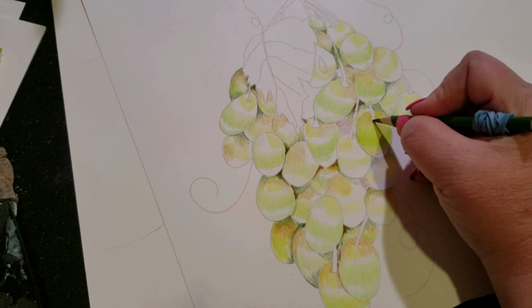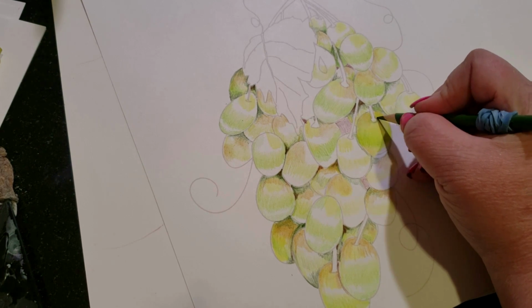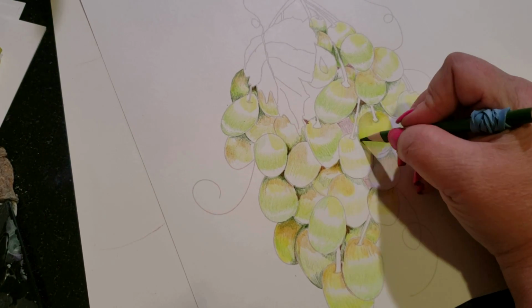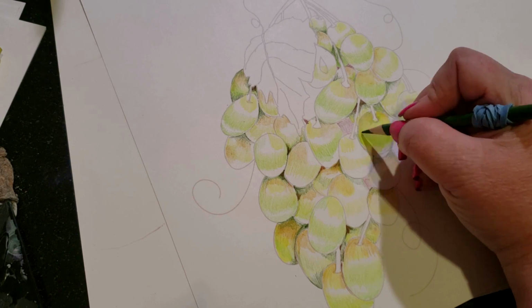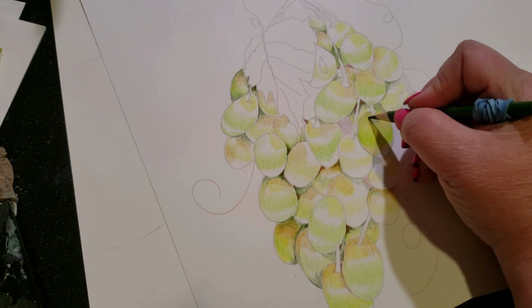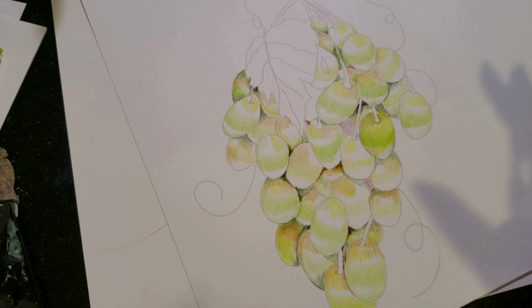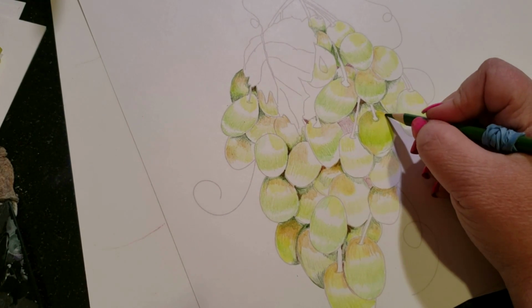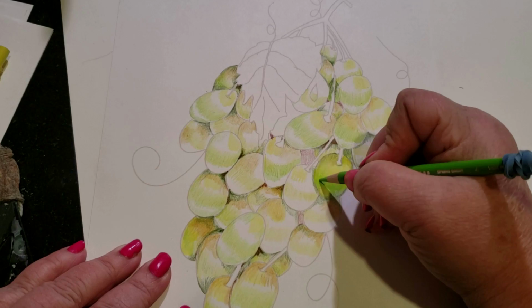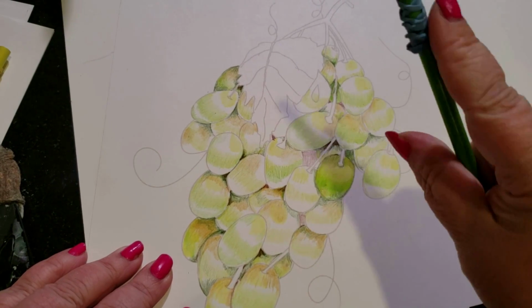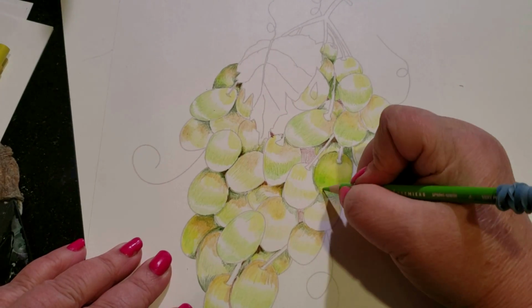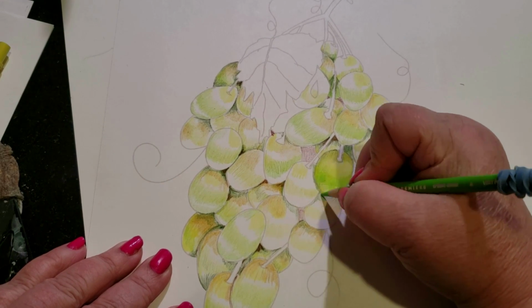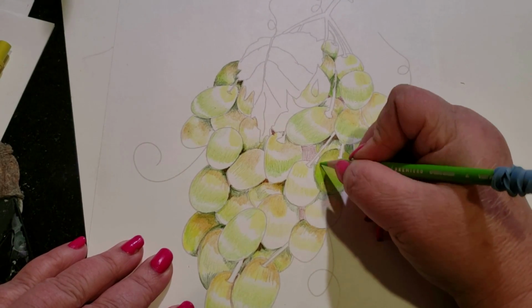Anything going in, you're going to make darker. And just like doing the sphere, my edges will be blended darker, so it gives it a rounder appearance. See, I have my blue on the pencil, so I know it's a darker shade.